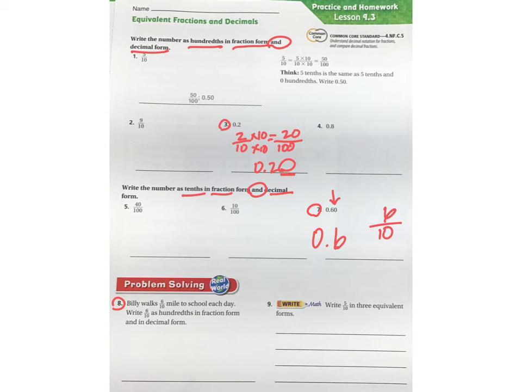Billy walks 6/10. I'm a math detective, so I'm going to circle that. Mile to school each day. Write 6/10 as hundredths in fraction form and in decimal form. All right, so 6/10 equals what in hundredths? How do I get from 10 to 100? Times 10. And what I do to the bottom, I have to do to the top. So 6 times 10 is 60.